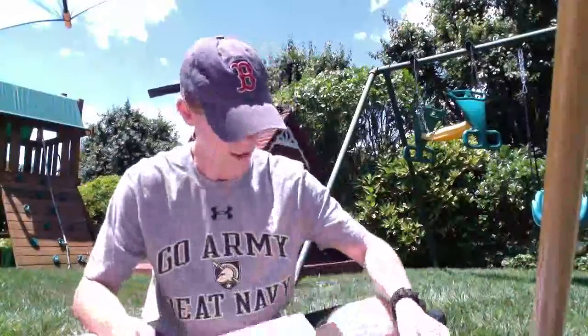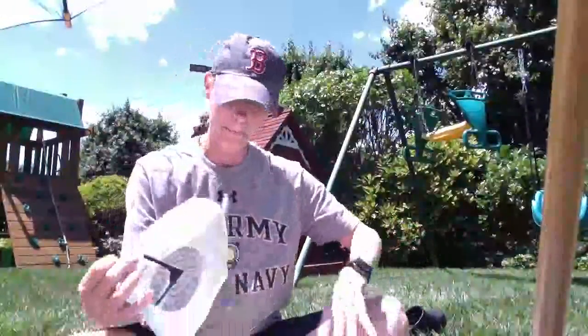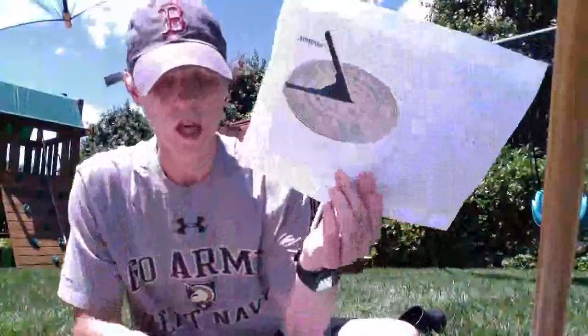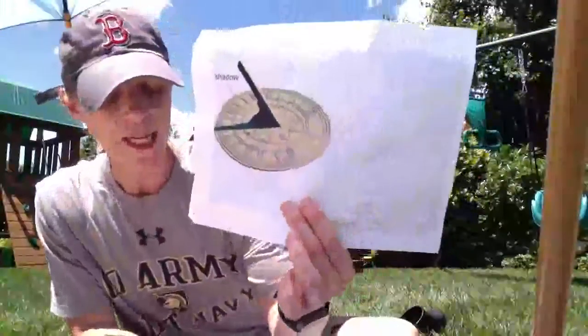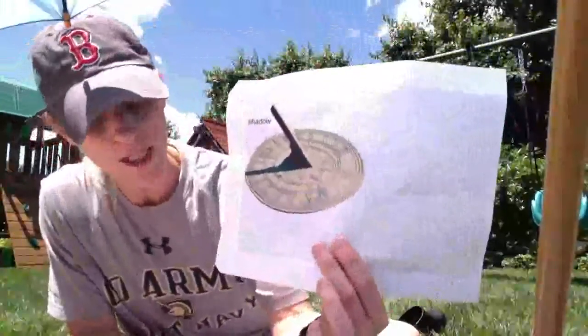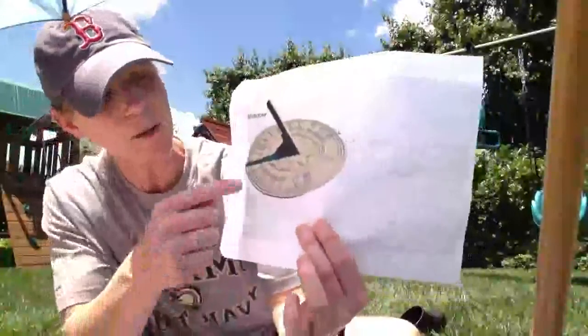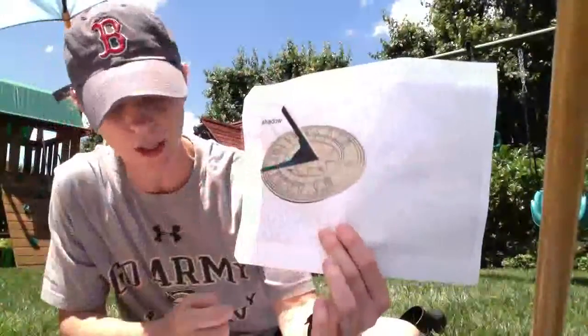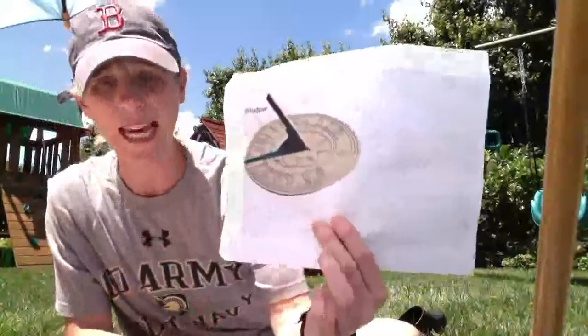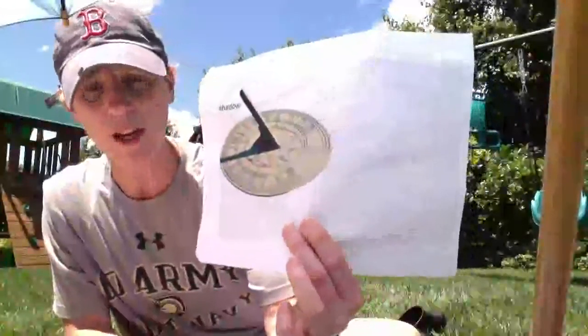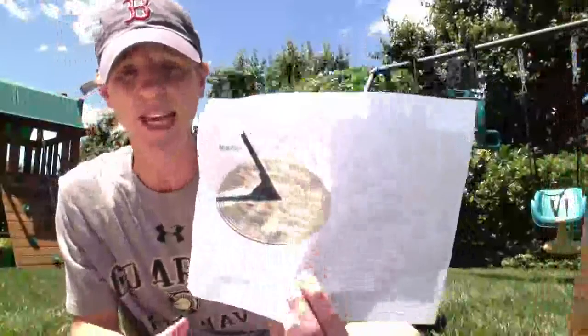There are two basic parts to a sundial. Let me grab my picture to show you again. The two basic parts to your sundial are the pointer and the dial. So we have the dial and we have the pointer. The pointer casts the shadow on the dial, which tells the time of day.